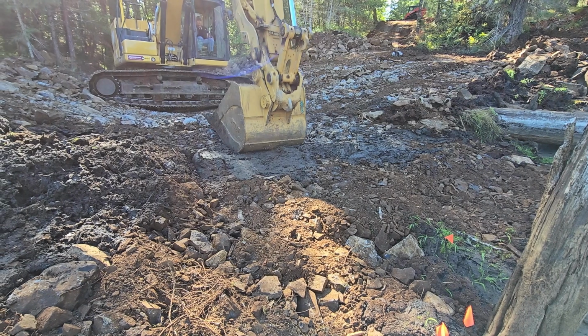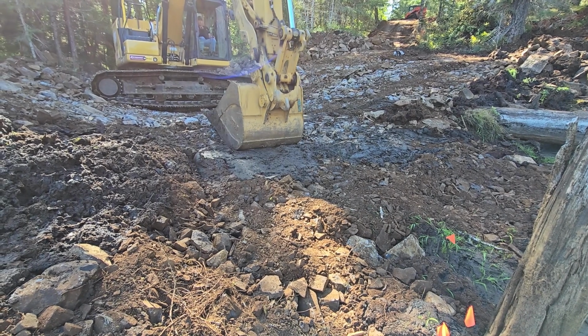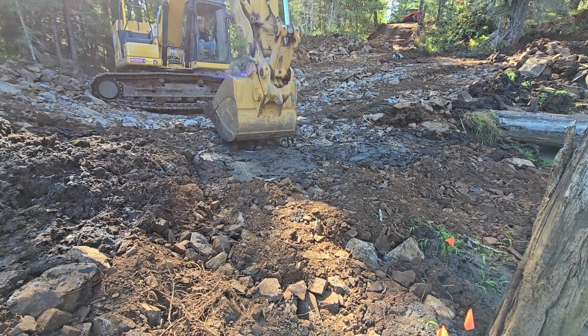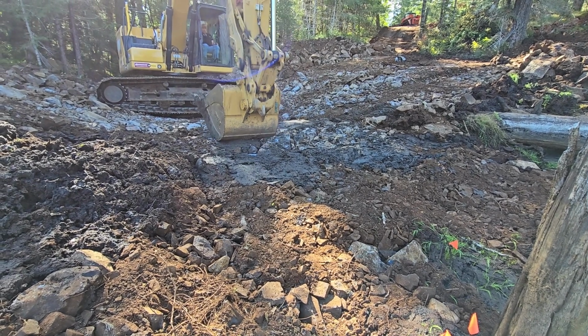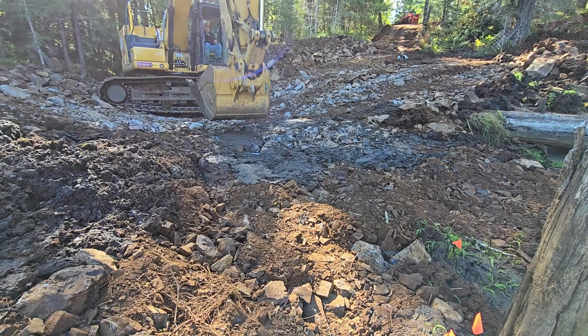Here the excavator operator has mixed soil in with the rocks to fill spaces between the rocks. The bucket on the excavator is being used to pound the rock into the ground so it will be locked together and not move during a flood.